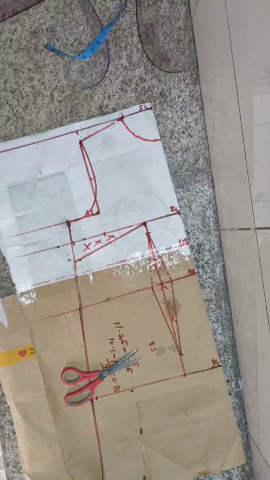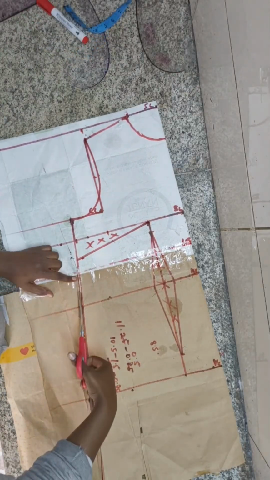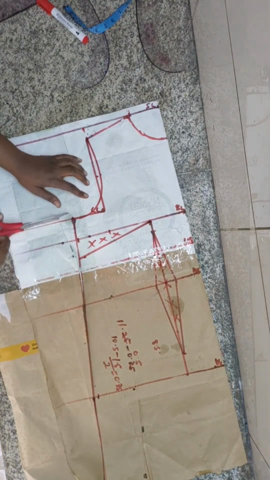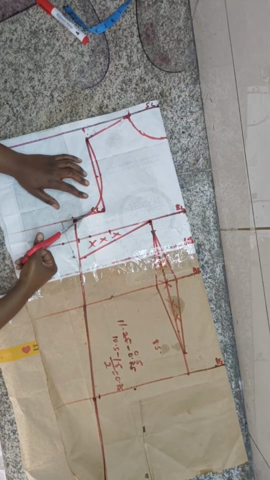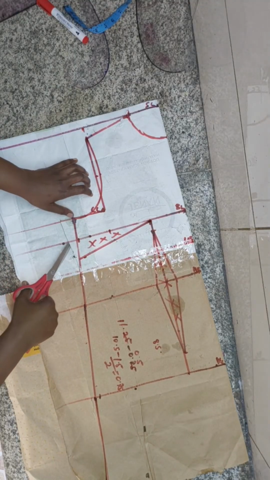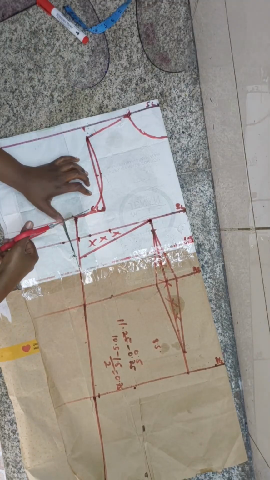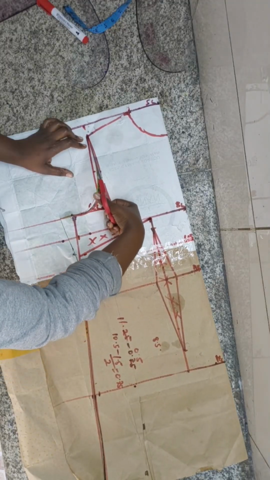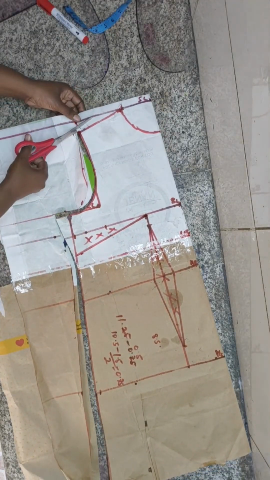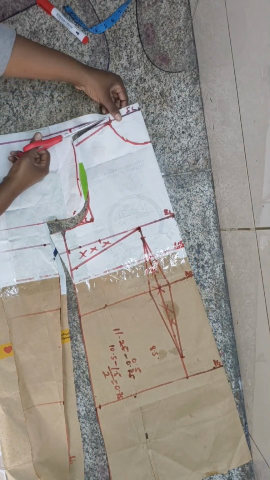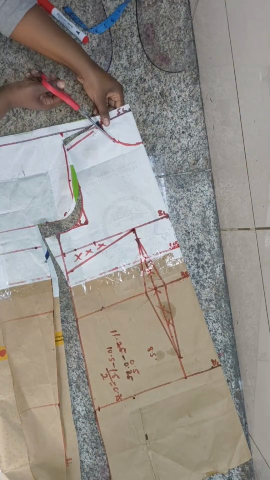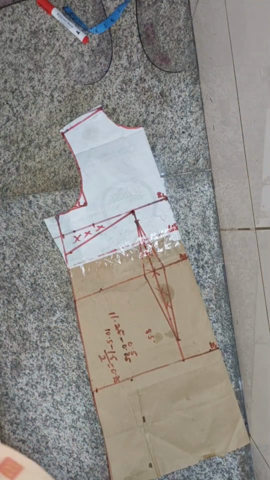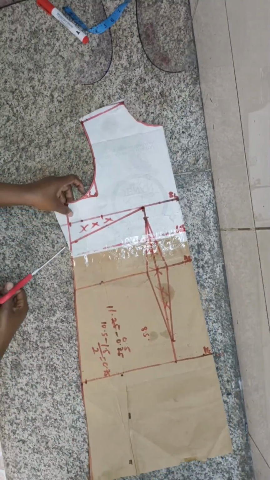All right. So I was cutting, so I'm going to continue from here. I told you if you want to add sewing allowance in the armhole, if you don't want, don't add. I usually don't add for me, so you can add if you want. 0.5 is enough. Okay, I'll put this away.